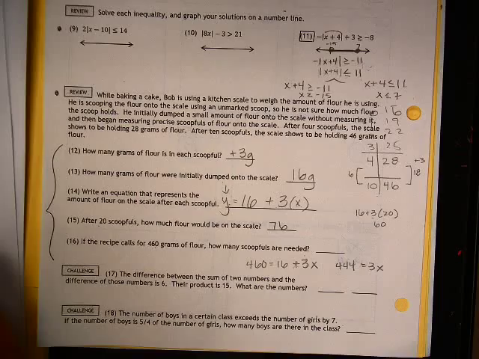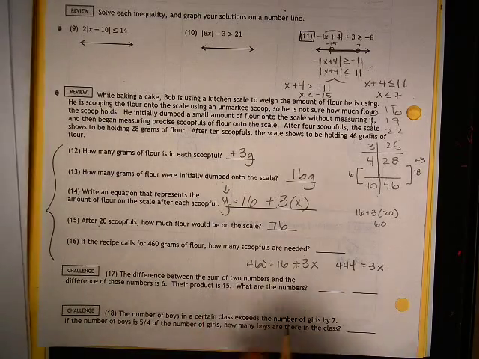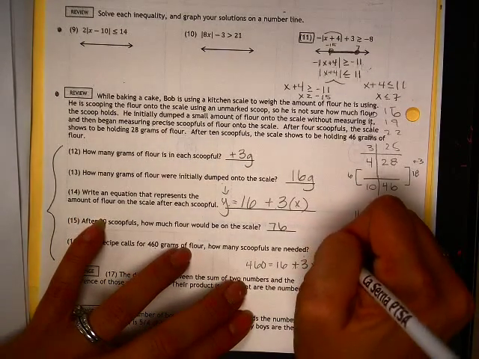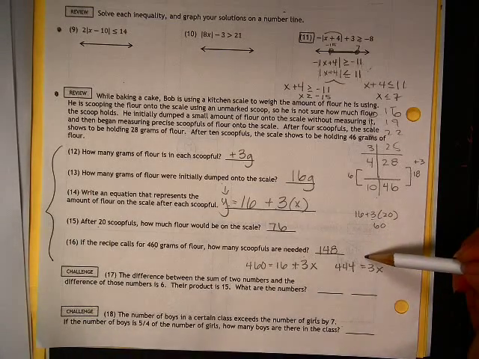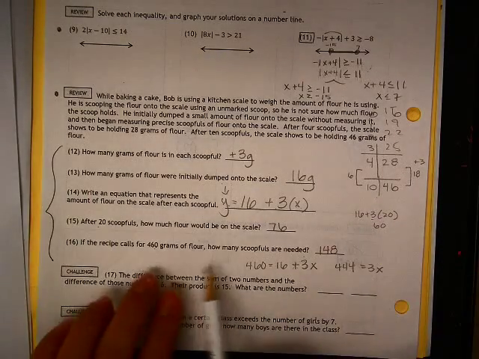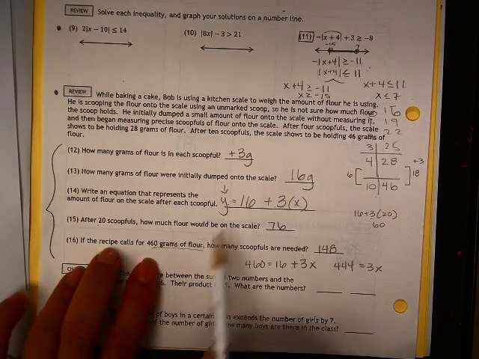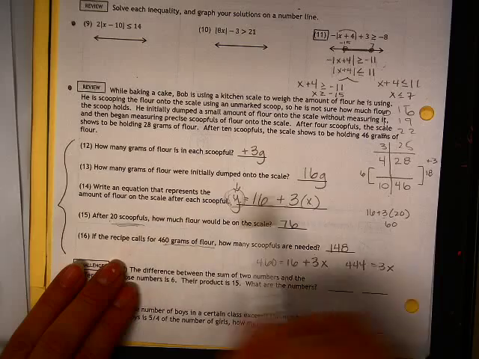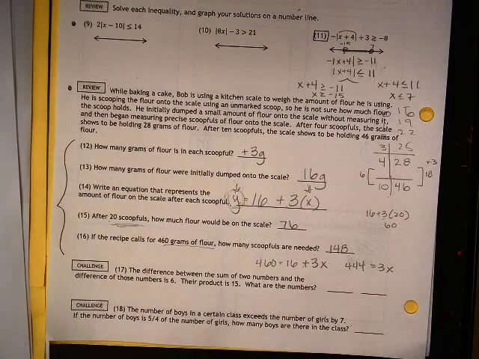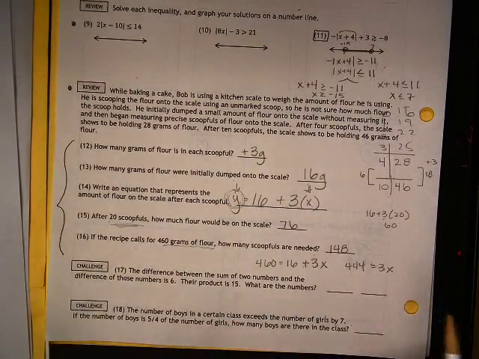That equals 3x, so I divide by 3, and I get 148 scoops. So clearly we're glad we didn't have to go out to 148 here. But again, when it's asking how much is the total flour, that's our output. When we're talking about how many scoopfuls, that's our input. Thanks for playing.